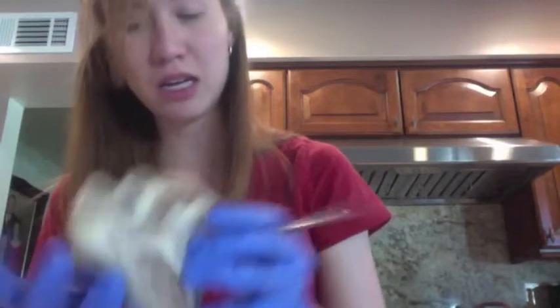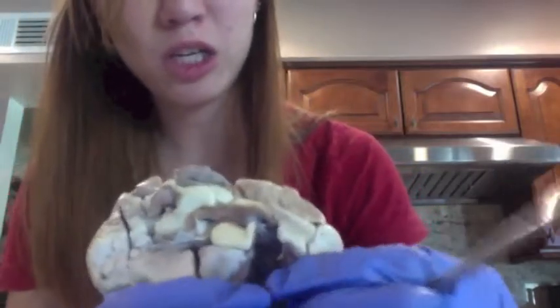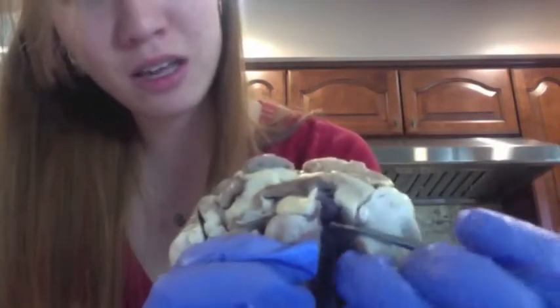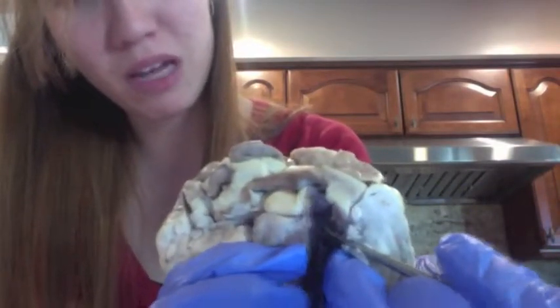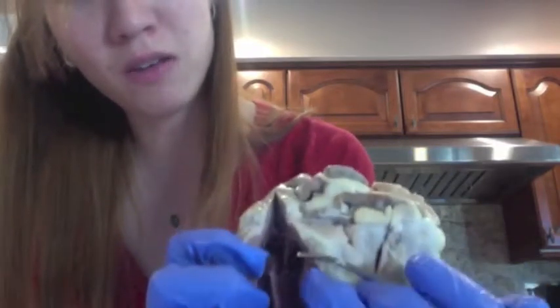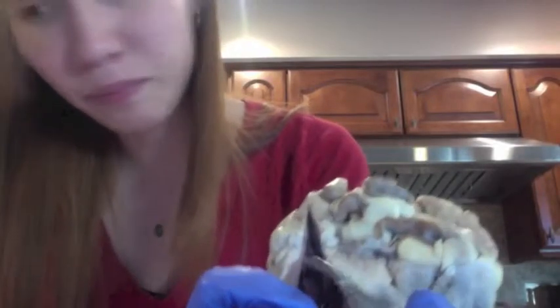We have the bicuspid valve in the left valve, which is, not enough light, this right there would be the bicuspid valve. And we have the tricuspid valve right up in there.